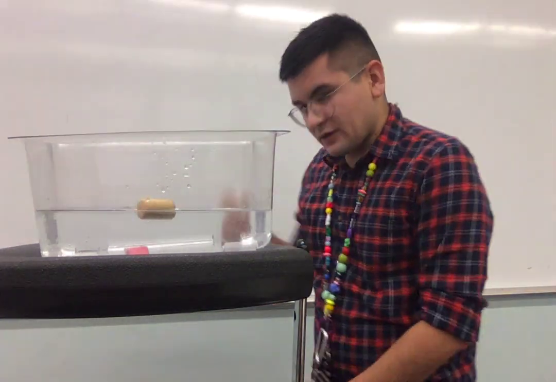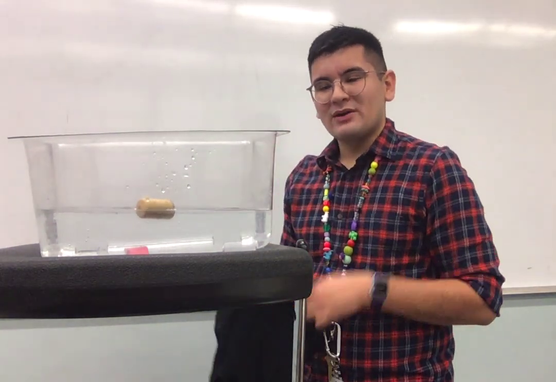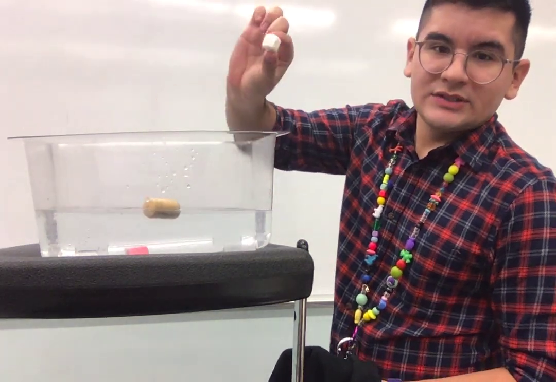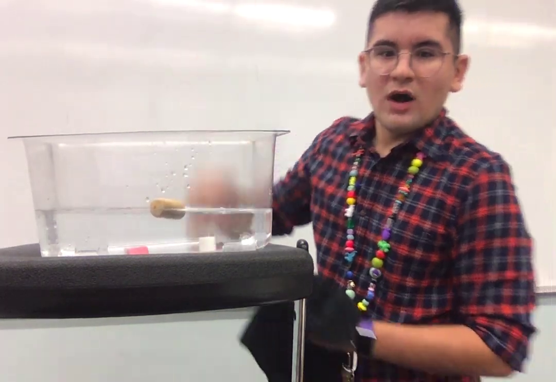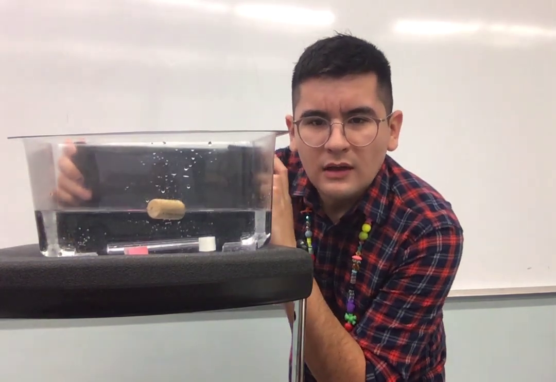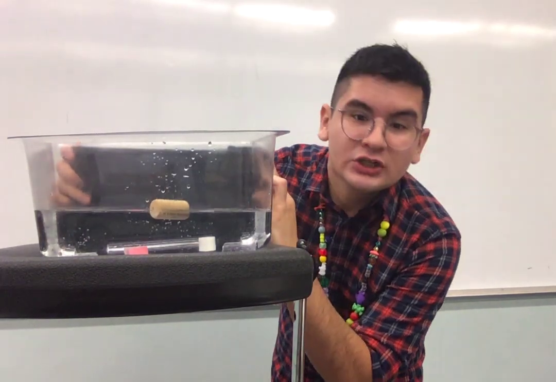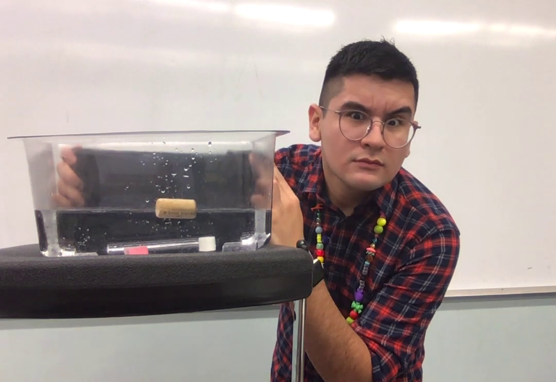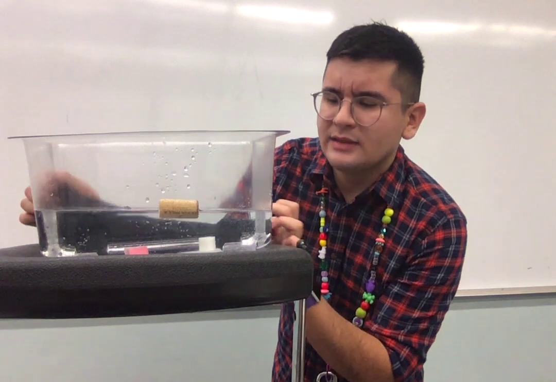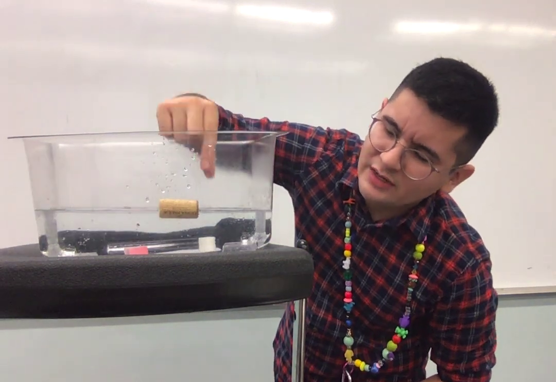Now, I am going to put a black background so you can see a little bit better what exactly is happening. So I'm dropping it in the water. Notice how it's the shape of a cube. Drop it in the water. Let's see what happens. I notice that the sugar cube is changing. Why would it be changing? Let's see what happens when I try and grab it.